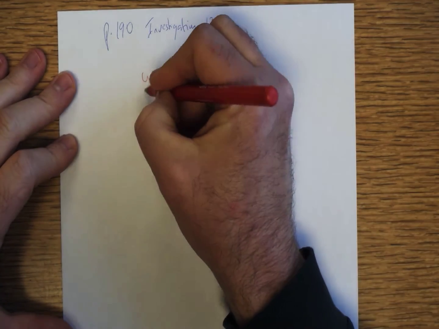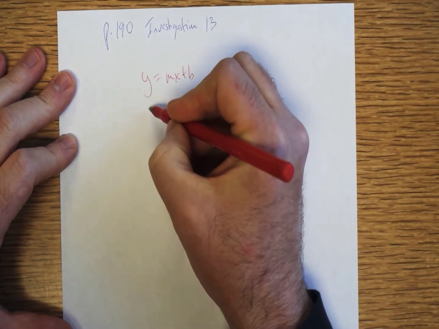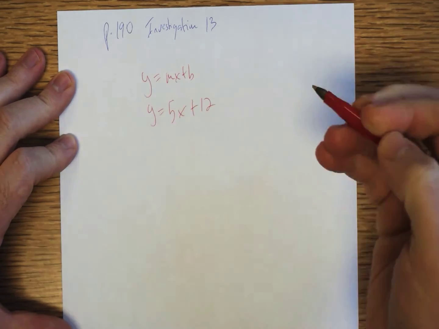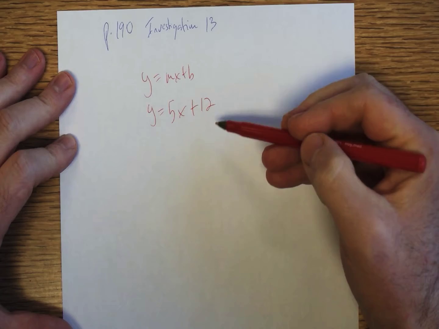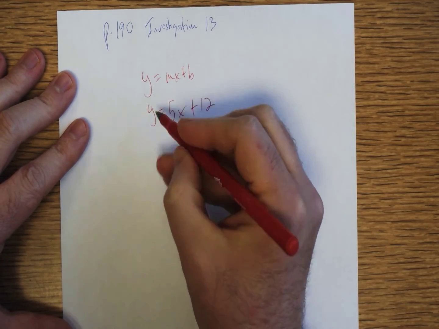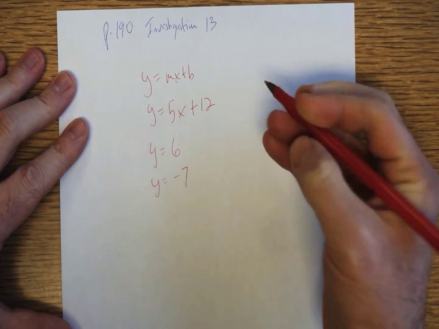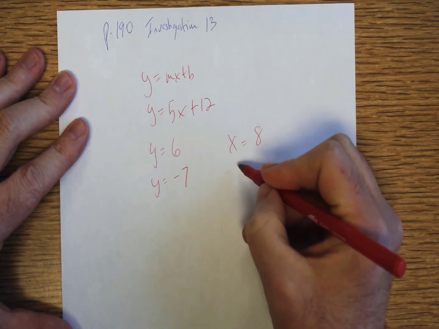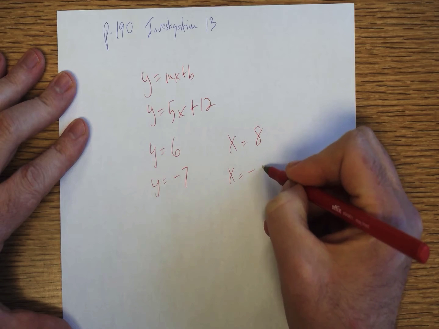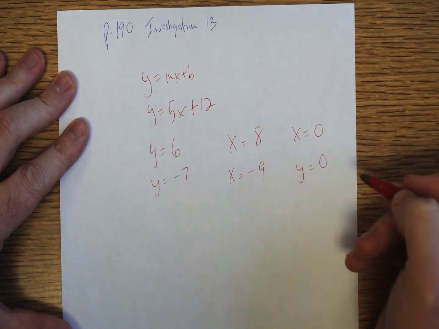So you're all familiar with y equals mx plus b. And if I give you an equation like y equals 5x plus 12, you're like, oh, okay, I know how to deal with that. That looks familiar, and that's going to make a line. Well, you can also have y equals 6, y equals negative 7, x equals 8, x equals negative, I'm just making stuff up here, 9. You can also have x equals 0 and y equals 0.